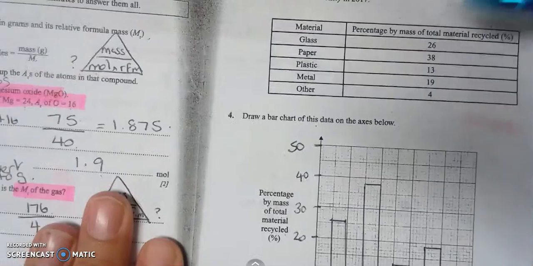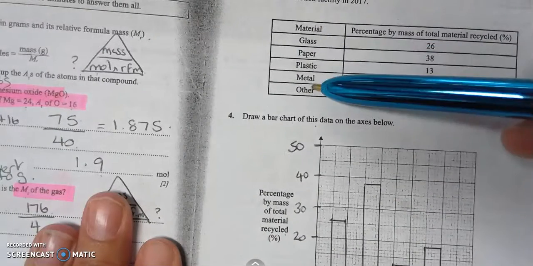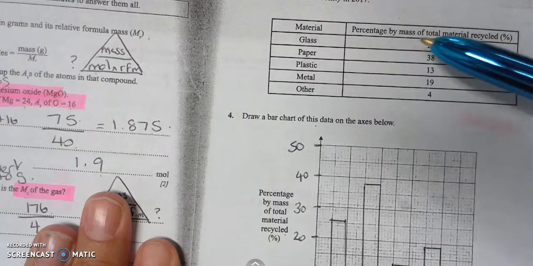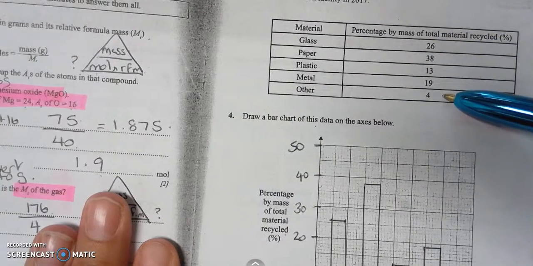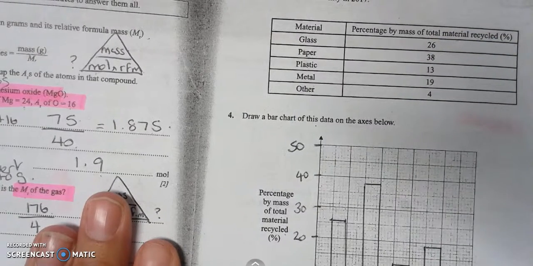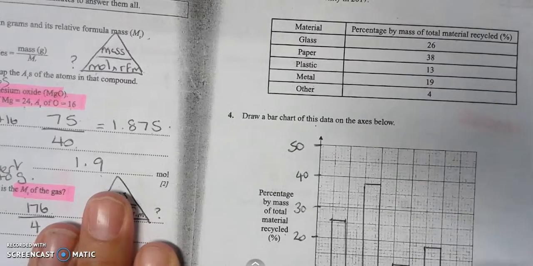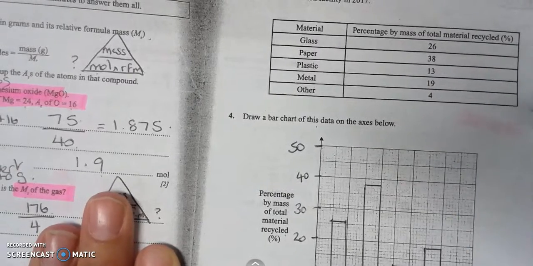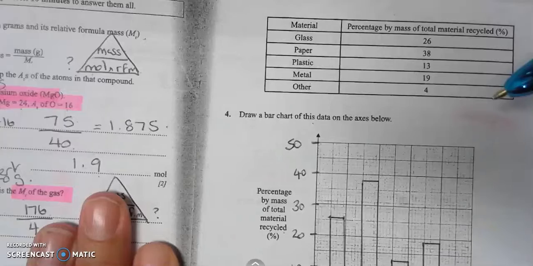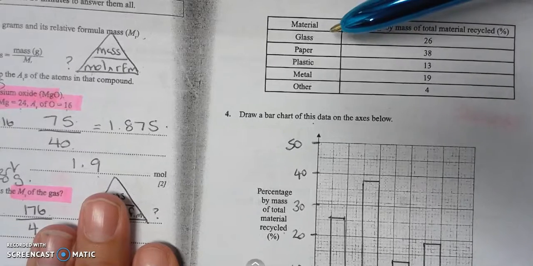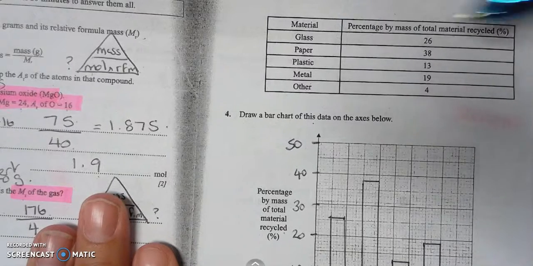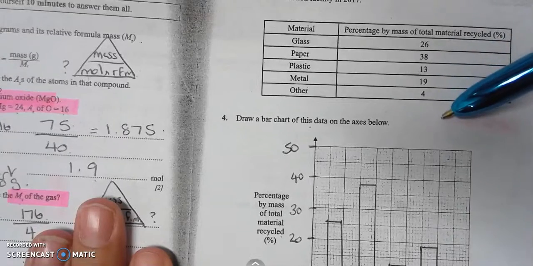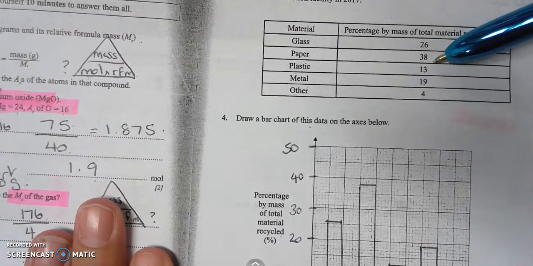If I don't know, always remember the one on the left is the independent variable, and that always goes on the x-axis, and the one on the right is always the dependent variable, and that will always go on the y-axis. Now, because this is a bar chart, I do tend to make sure the bars are not touching, because that's usually a histogram. And for this also, I need to look at the range. So it runs from 4 all the way up to the biggest number, which is 38.